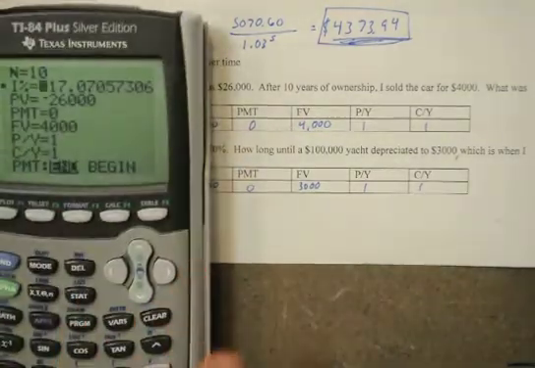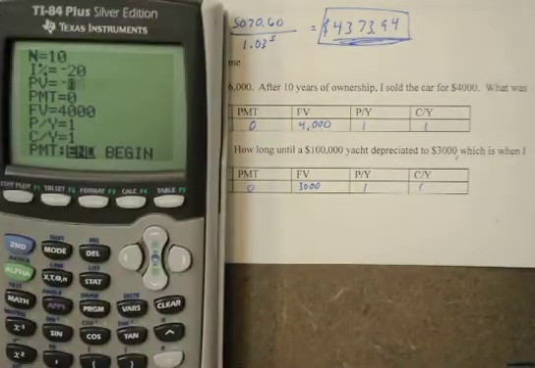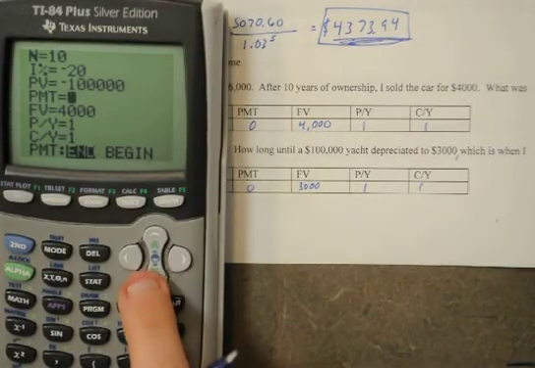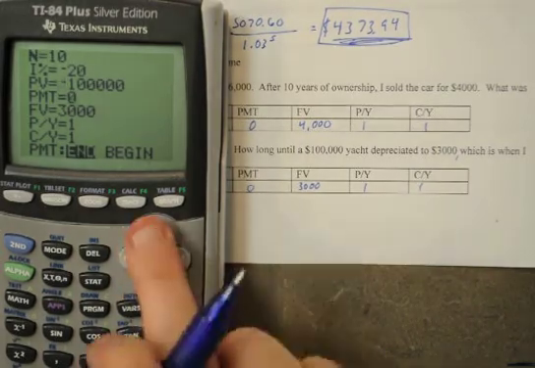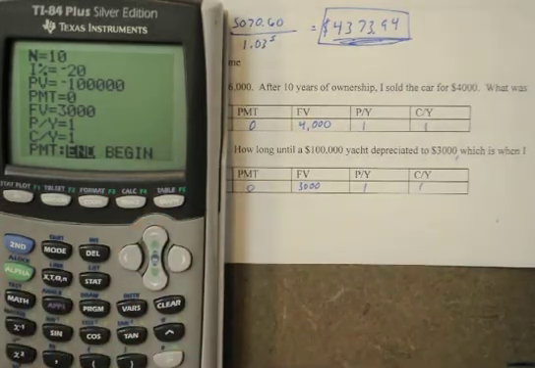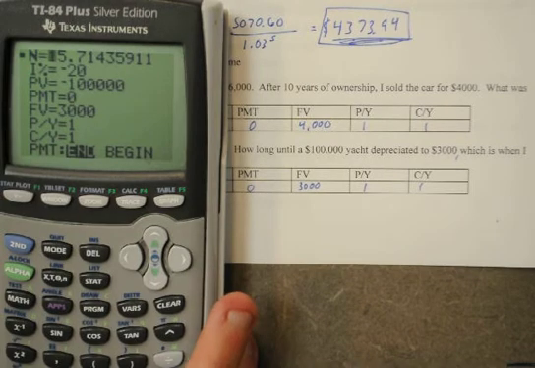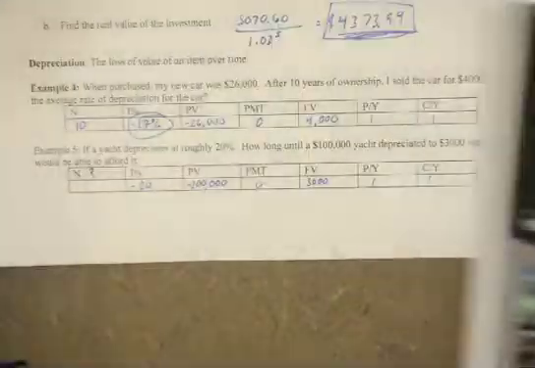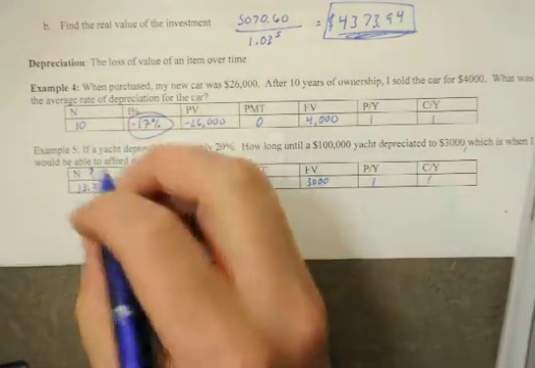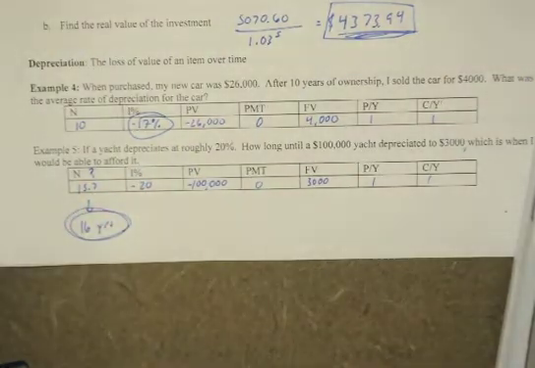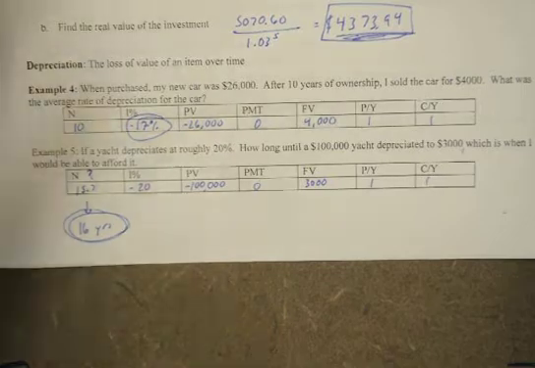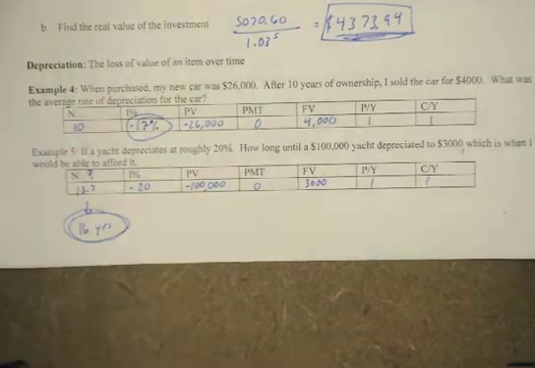So let's see here, we're going to plug in negative 20. Present value is 100,000, and this needs to become 3,000 until I can afford it. So how long is it going to take? About 16 years. 15.7. I'm going to plan on 16 years. So in 16 years I can get that yacht. I should go shopping now, and then I'll find a nice yacht.